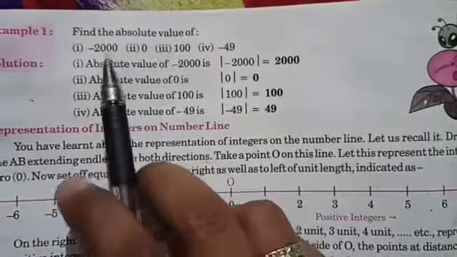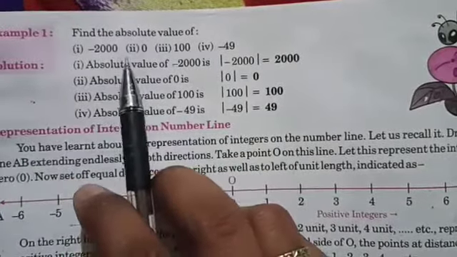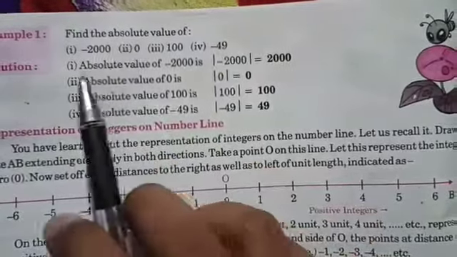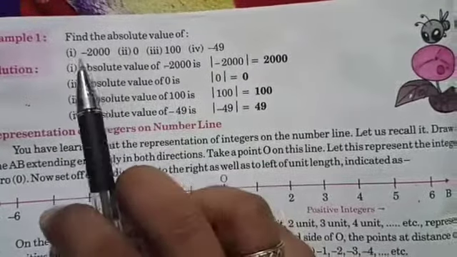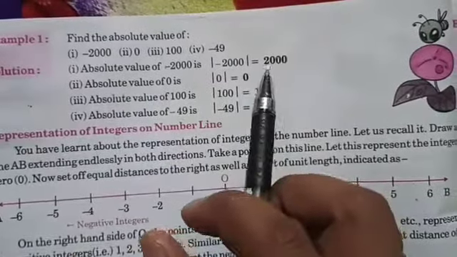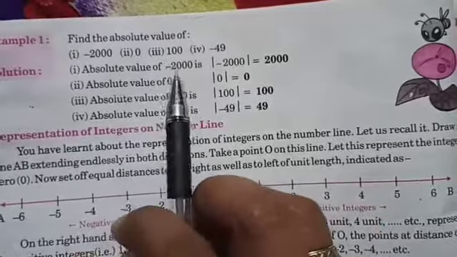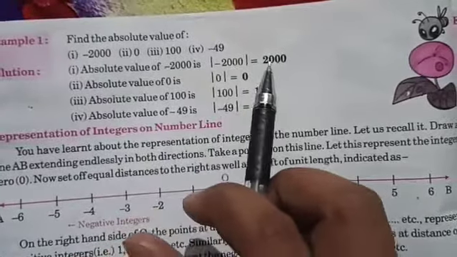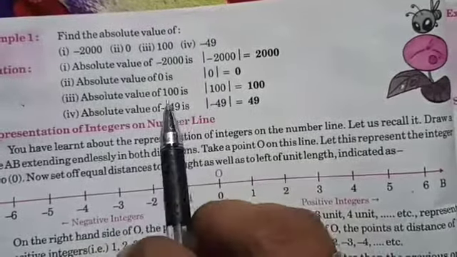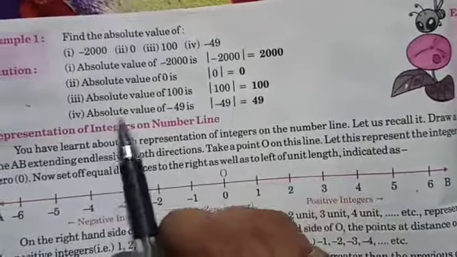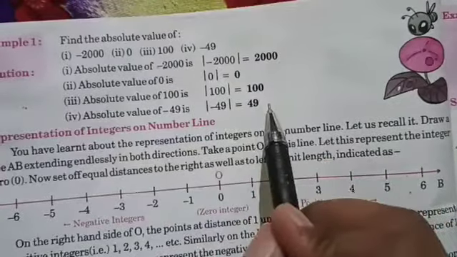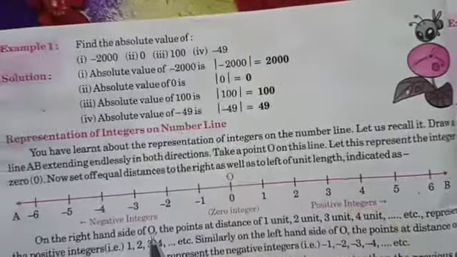Now here we can see an example. Find the absolute value of minus 2000, 0, 100 and minus 49. So we know it will be in magnitude form, so there is no effect of the sign. The absolute value of minus 2000 will be 2000. The absolute value of 0 will be 0. The absolute value of 100 will be 100 and the absolute value of minus 49 will be 49, because it will come always positive because of this magnitude.